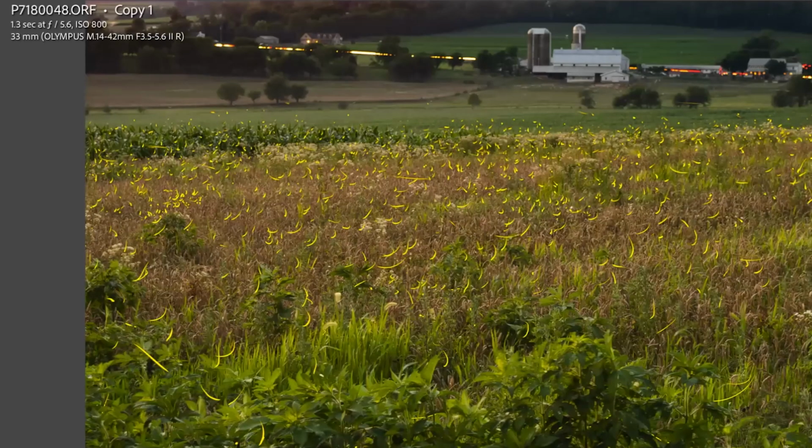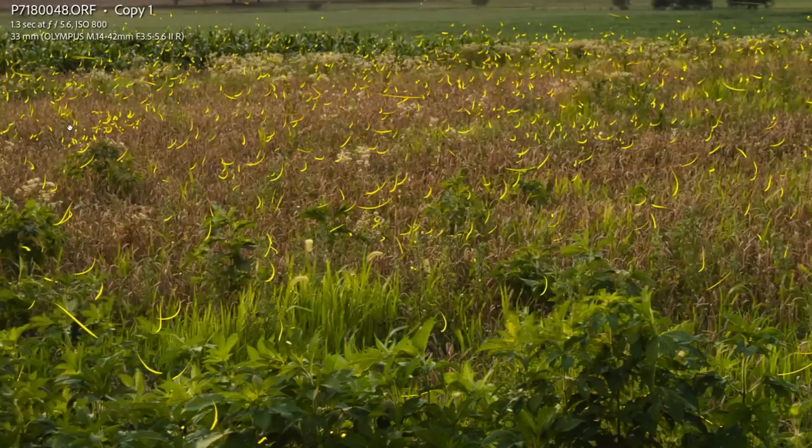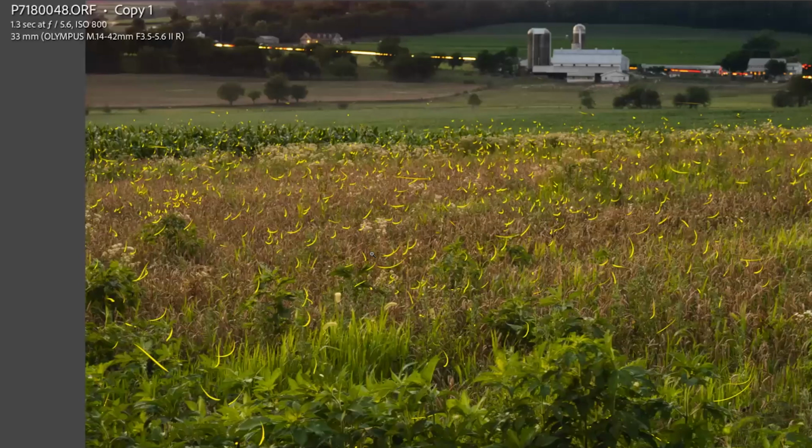And then I don't know if anybody's ever shot fireflies. This was using live composite on the Olympus. So I'm now solely, for a bunch of years, an Olympus shooter. I absolutely love it. And one of the reasons is for this mode where I can actually see this image building and then just decide to stop when I've got enough fireflies or whatever. So every one of these little yellow swooshes is a little firefly in motion.